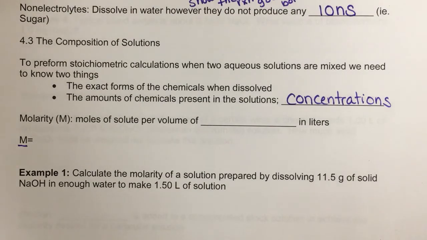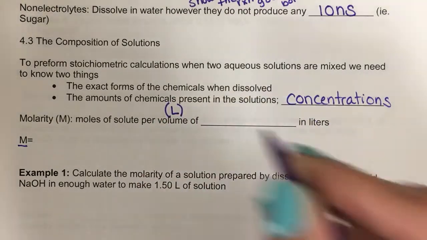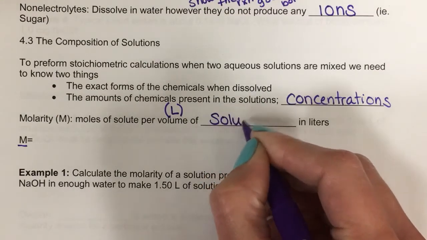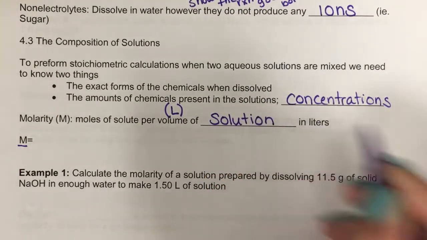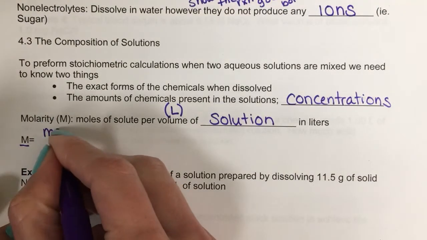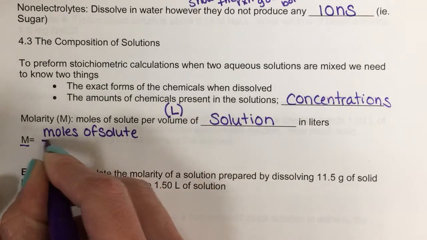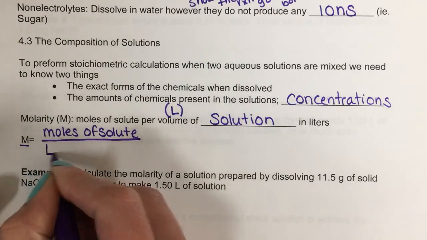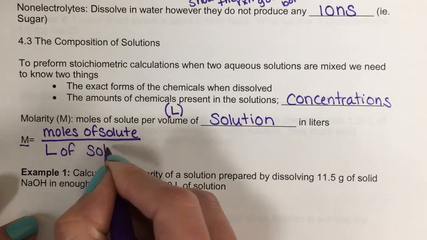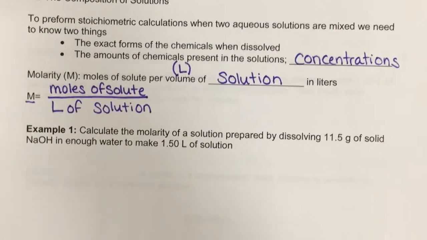Okay? Now, molarity is the moles of solute, moles of the stuff that dissolved, per volume, and this is actually liters of solution, in liters. So what it'll look like is it'll be moles of solute divided by liters of solution. Okay?